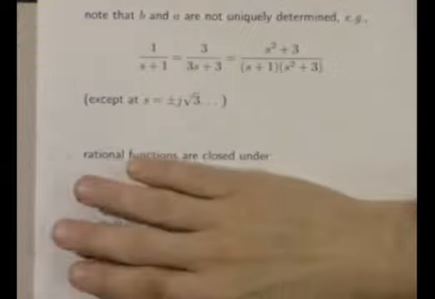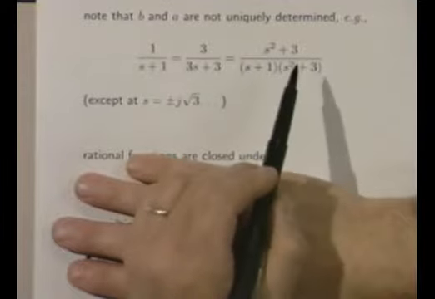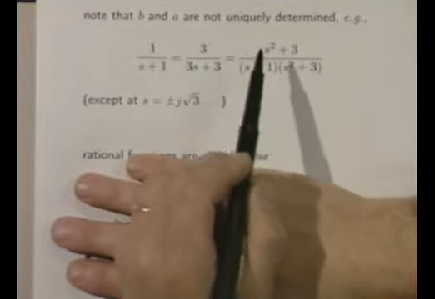I multiplied top and bottom of this one by s squared plus 3. Okay? So here, in other words, b and a have a common factor, actually two common roots, plus minus j square root of 3. That's this term and this term.